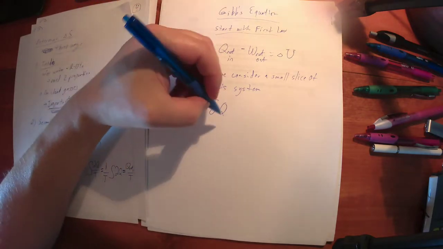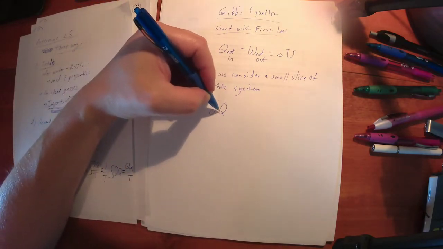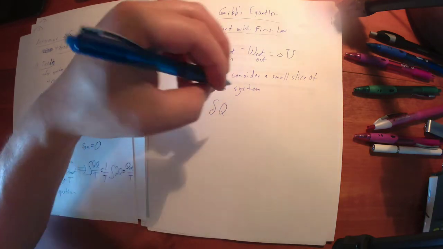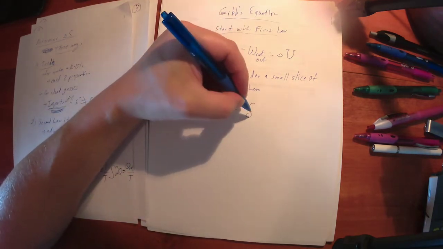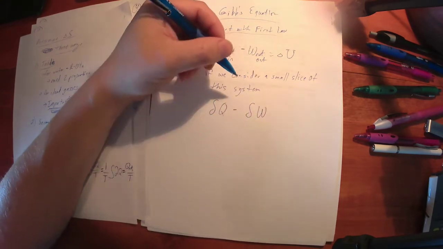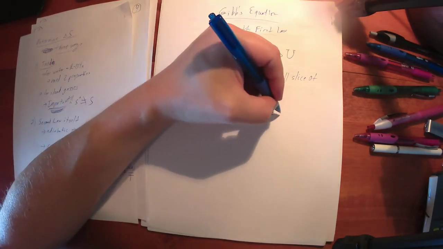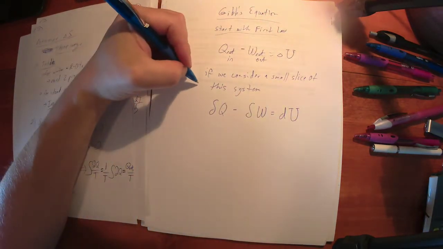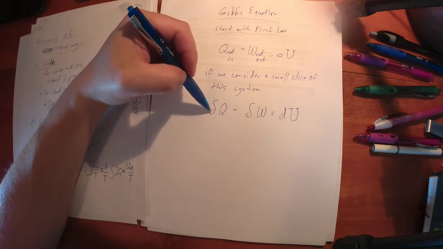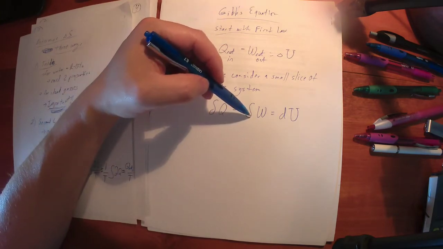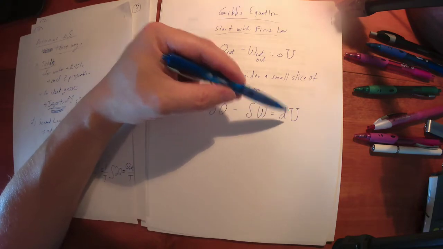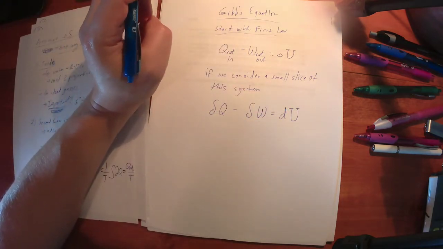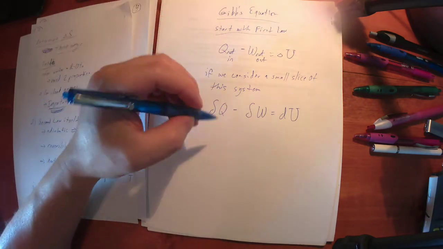And so what's going to happen is we're going to have a differential size amount of heat transfer, and we're going to use an inexact d to refer to that. And we're going to use an inexact d to refer to the work. And that's going to equal dU. So a tiny little amount of heat transfer minus a tiny little amount of work out is going to equal a tiny little change in internal energy.